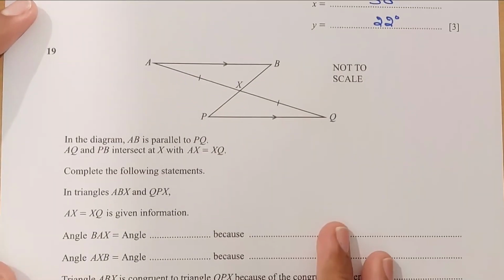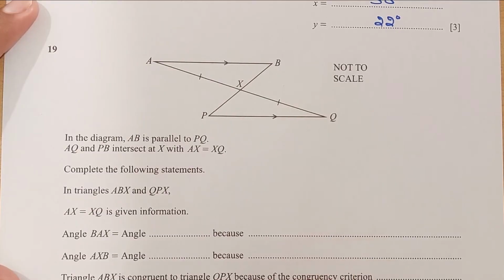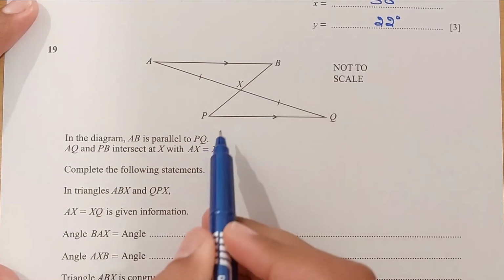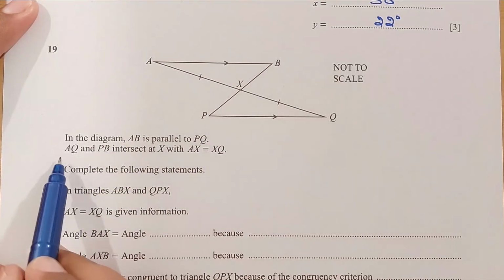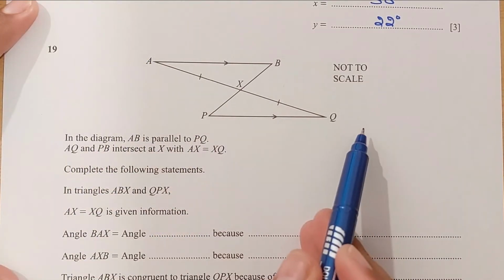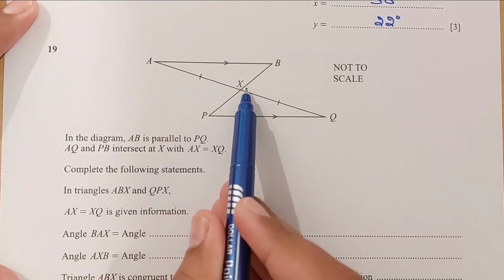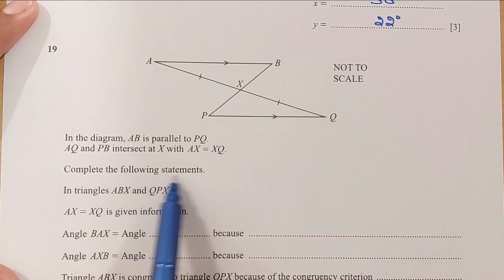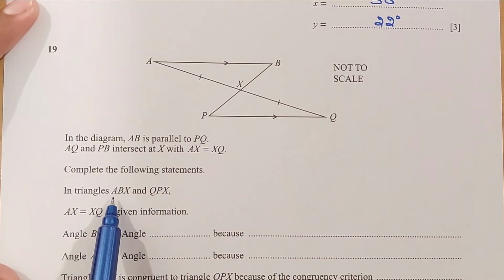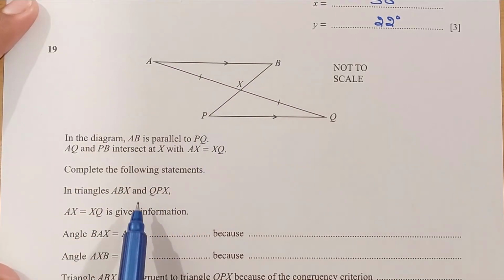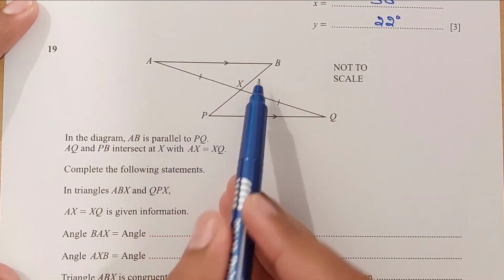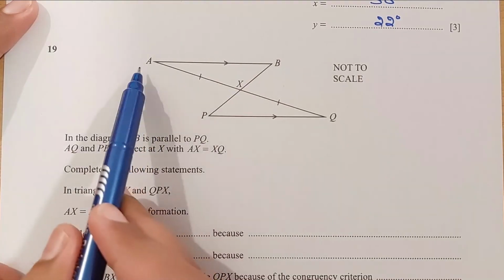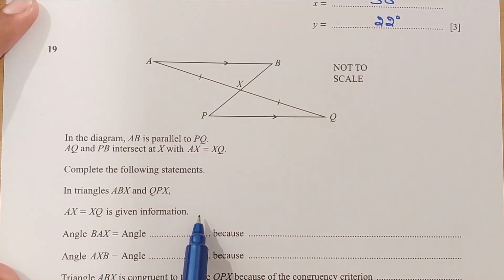Now, question number 19. In the diagram, AB is parallel to PQ, AQ and PB intersect at X with AX equals XQ. Complete the following statements. In triangles ABX and QPX, AX equals XQ is given information.